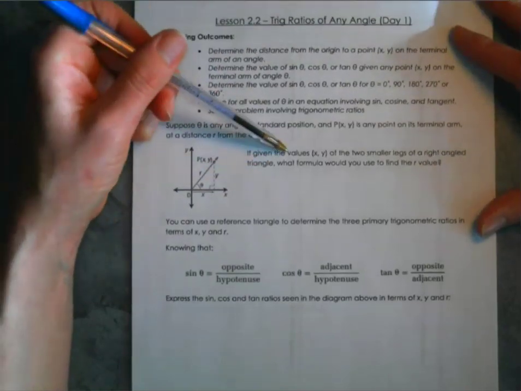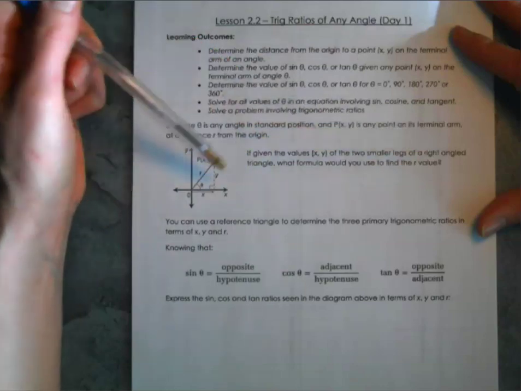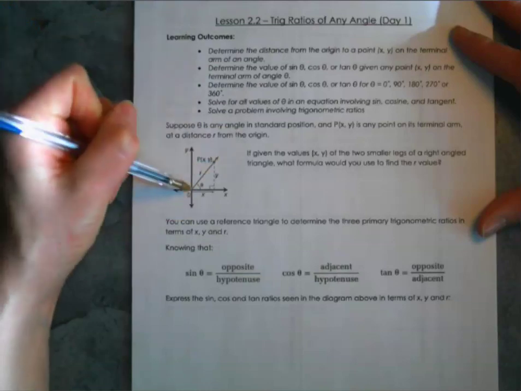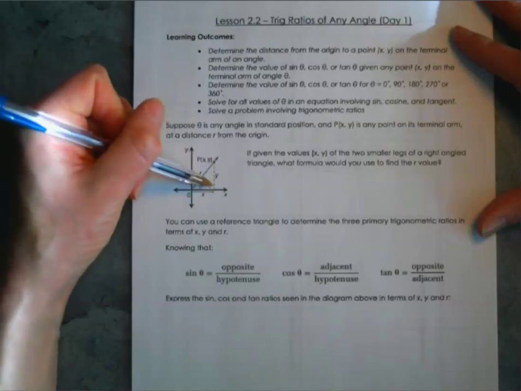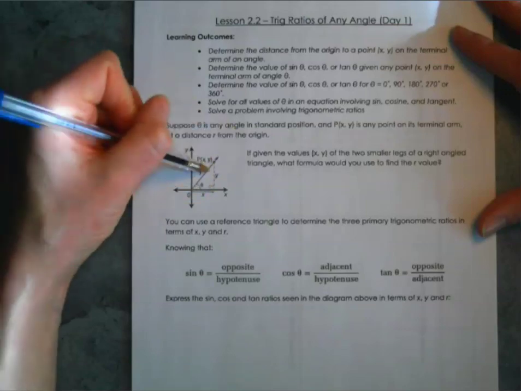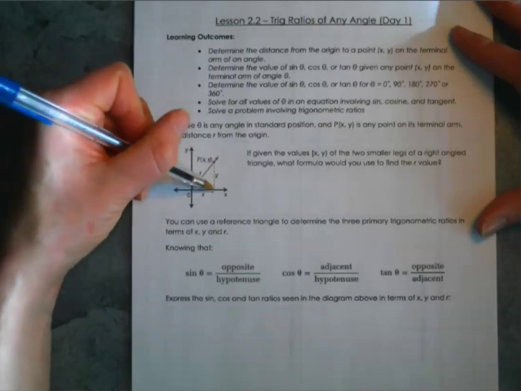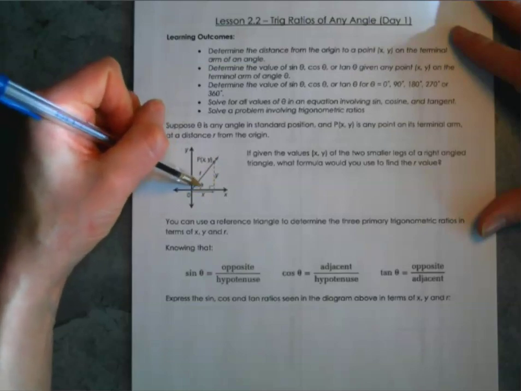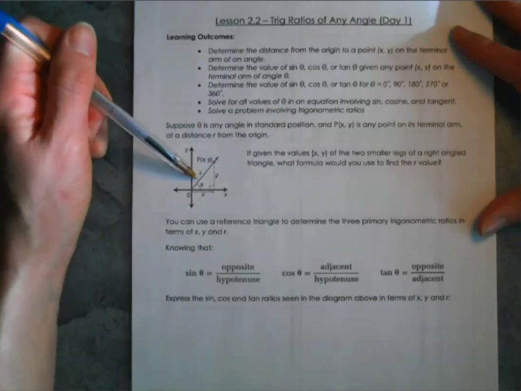If you're given the values of x and y, we can make this point into a right triangle. We have our 90-degree angle there. It's a little bit counterintuitive because normally we think of the y value being here, but remember, you can just reflect that across to the other side to make the triangle that includes the angle you're using as a reference. So which formula are you going to use to find this r value?